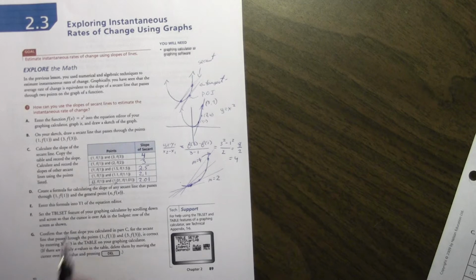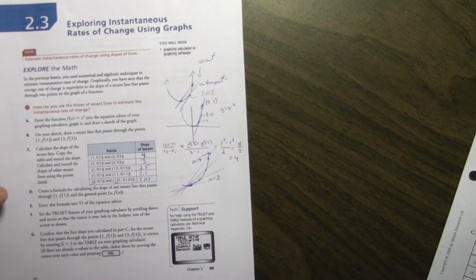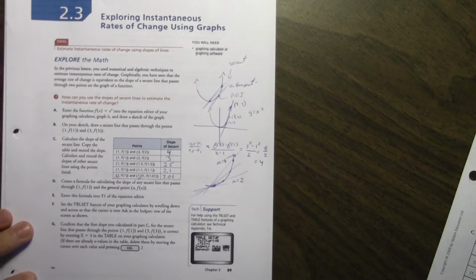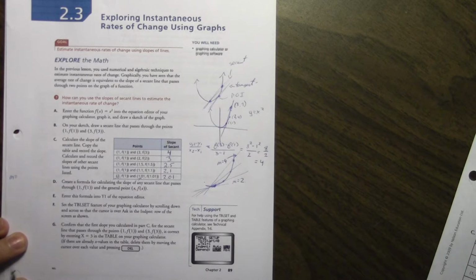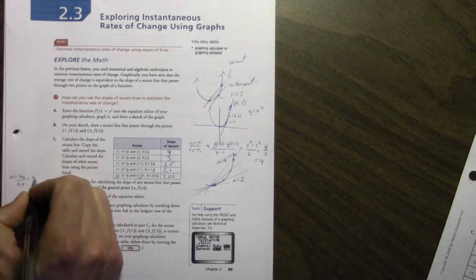Next it says D, create a formula for calculating the slope of any secant line that passes through 1, f of 1, and a general point x, f of x. Who can tell me how I would write that formula out? Jesse, here's a shot. What is the equation for a slope formula? M equals delta y over delta x, which is y2 minus y1 over x2 minus x1.